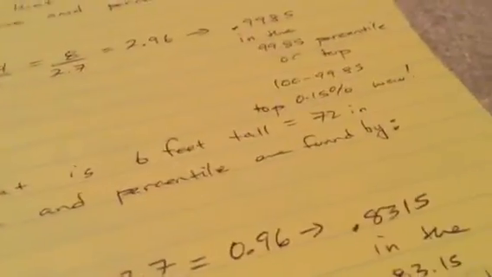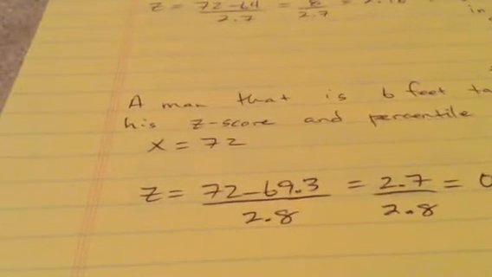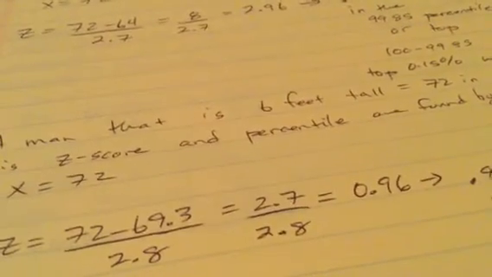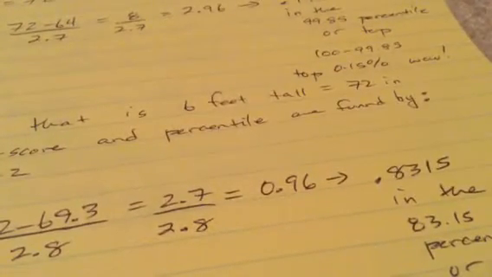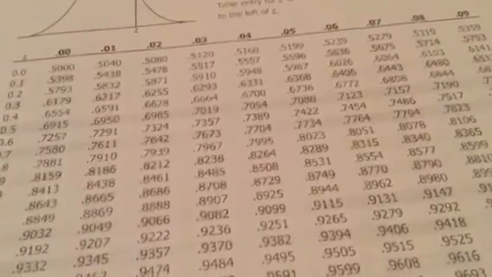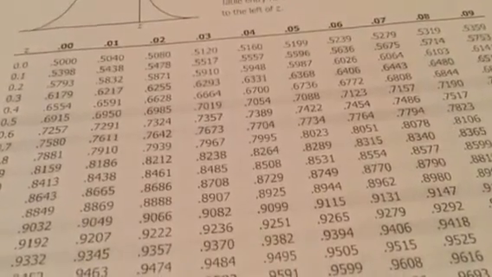Wow. So a man that is 6 feet tall, okay, 72 inches. Let's find his z-score and percentile. So x is 72, so your z-score is 72 minus 69.3. You're going to divide that by your standard deviation. So 0.96, a little less impressive. Still, positive z-score, above average height. Let's go to 0.9 all the way over to 6. So that's how we get the 83.15.